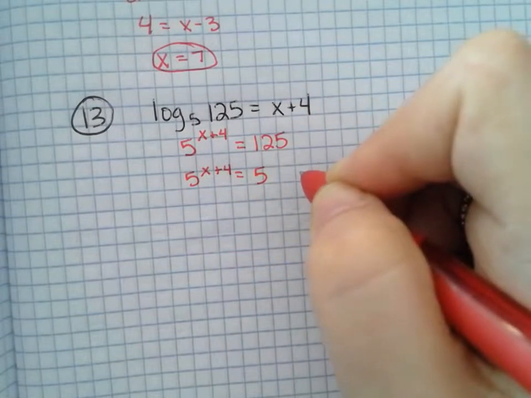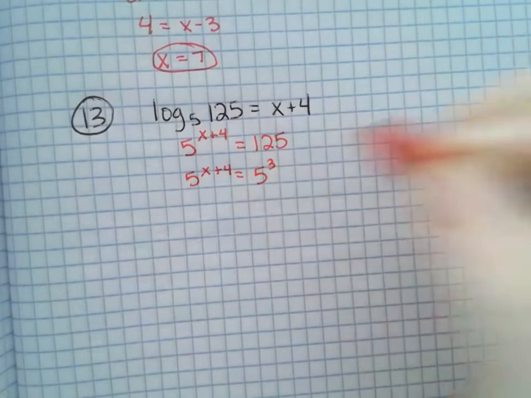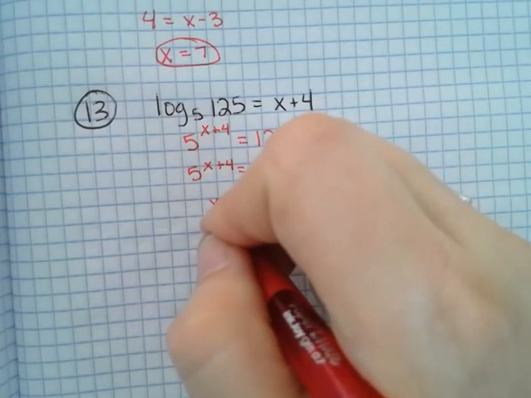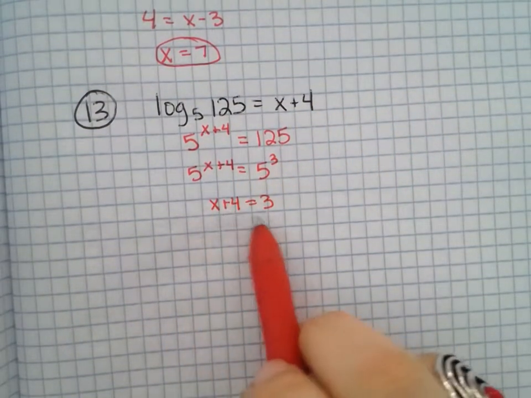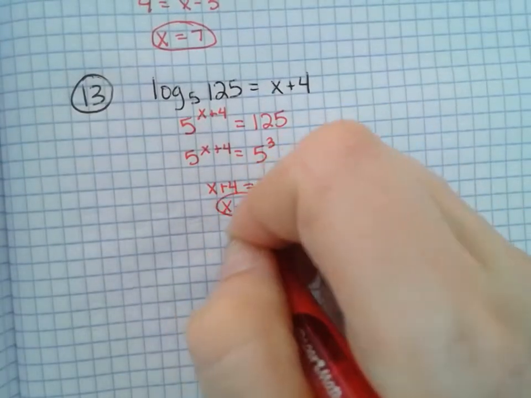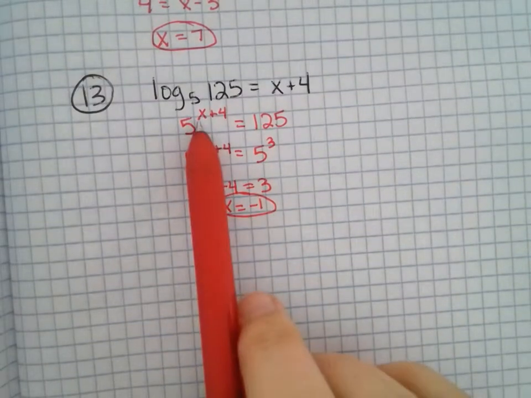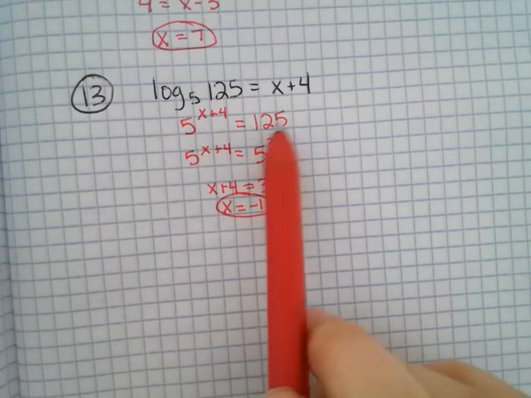Third. What is it? I heard a couple different answers. Third. Cubed. Very good. Well, now that my bases are the same, x plus 4 equals 3. Subtract 4 from both sides, x equals -1. I always like to go back and plug it in. What is -1 plus 4? What's 5 cubed? 125. Boom. Worked.